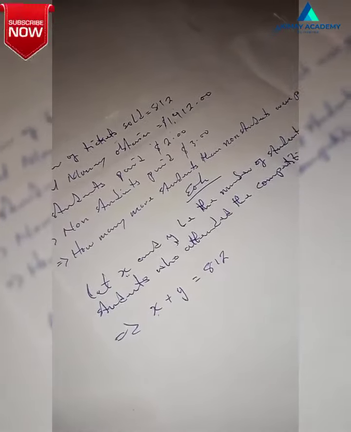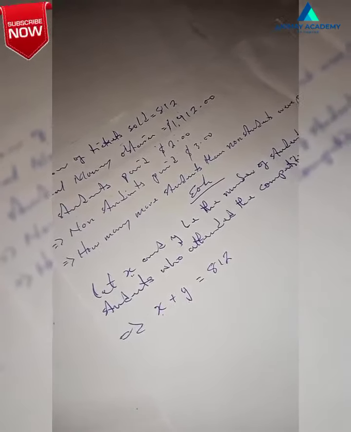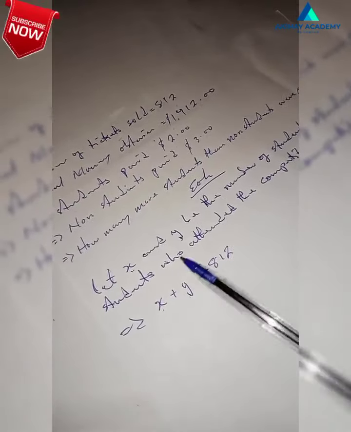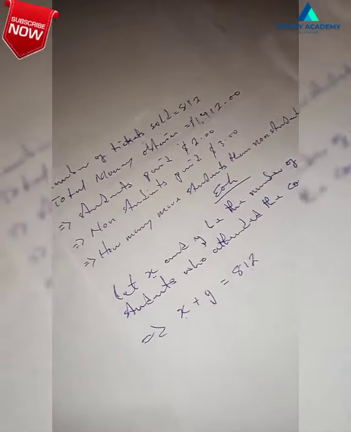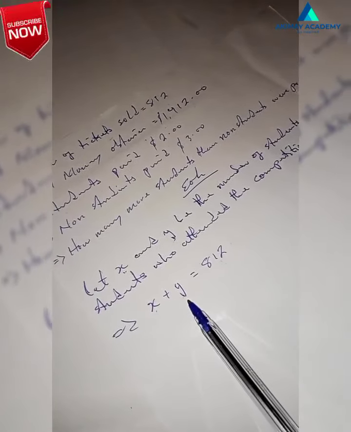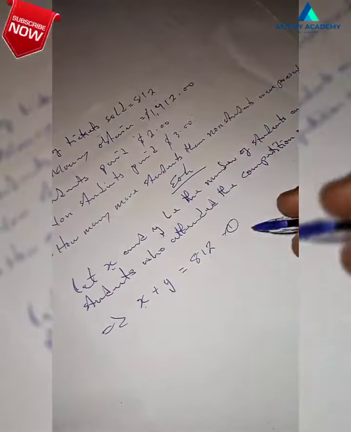Now it was sold to which people? Students and non-students. But the issue is we don't know the number of non-students who attended it and the number of students who attended it. But we know that the 812 were sold to students and non-students. So if we add the students and non-students together, we should get the total number of tickets which were sold. Then we can say that this becomes our equation 1.